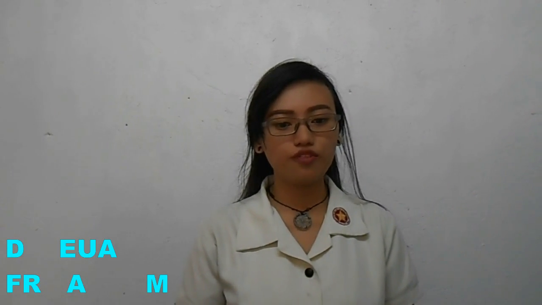And the last one is the diaphragm. The diaphragm is an important muscle of respiration which is situated beneath the lungs. The machine shorthand for diaphragm is initial D, vowel EUA, initial FR, vowel A, final M.